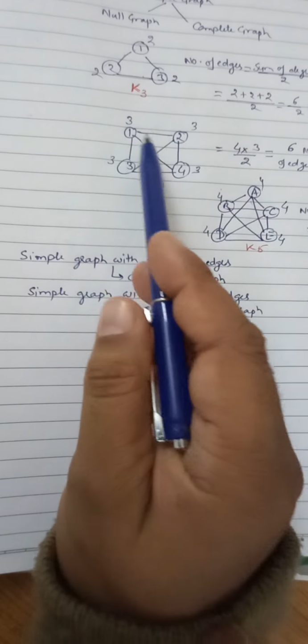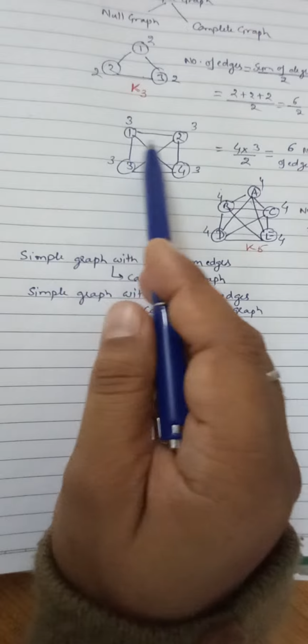We can see accordingly at every vertex how many edges are connected.